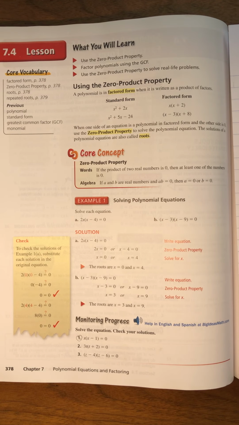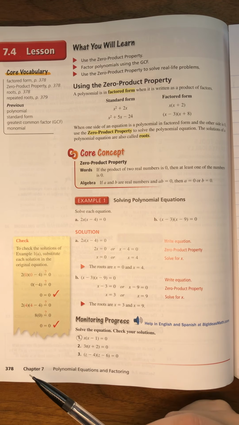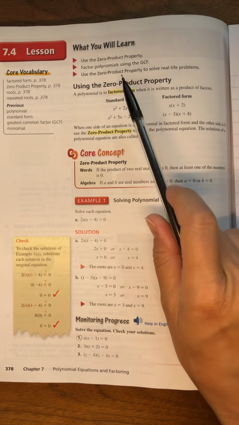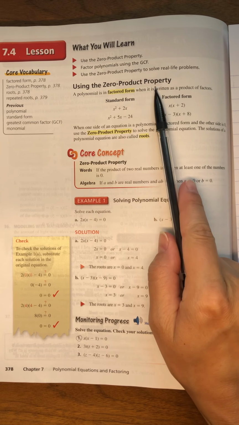We're going to look at section 7.4. I'm on page 378 in our textbook. So today we're going to look at using the zero product property.